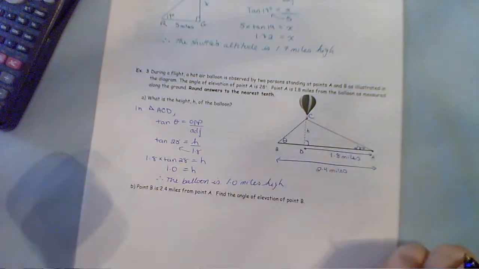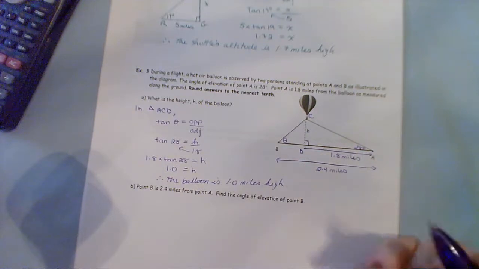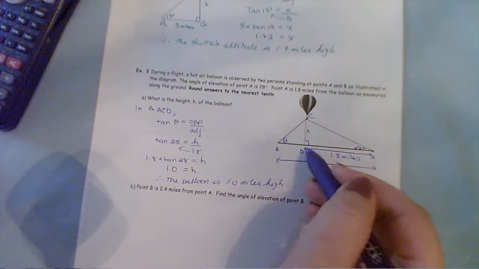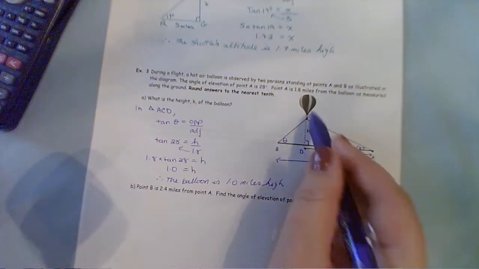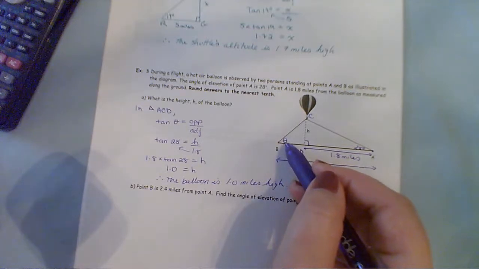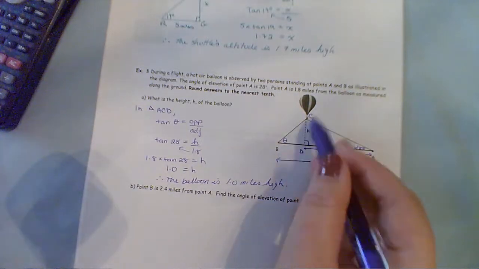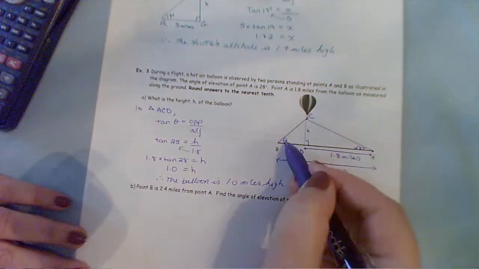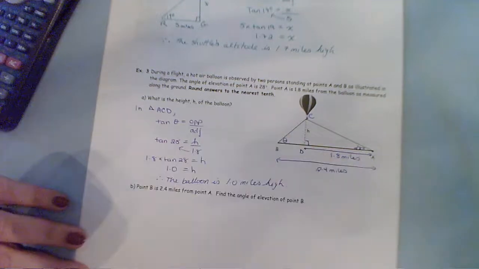So how high up does this person need to crank their head? Now they're standing much closer, as you can see in the diagram, than point A is. So because they're standing closer to the balloon than point A is, they should have a bigger angle, right? Because you have to really look up the closer you are to something that's tall. So I'm expecting this answer to be bigger than 28 just before I even start the question.